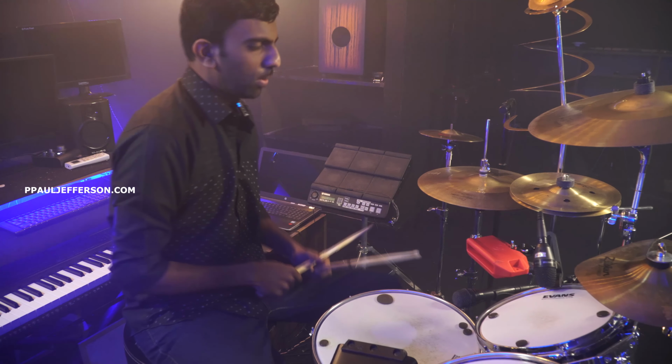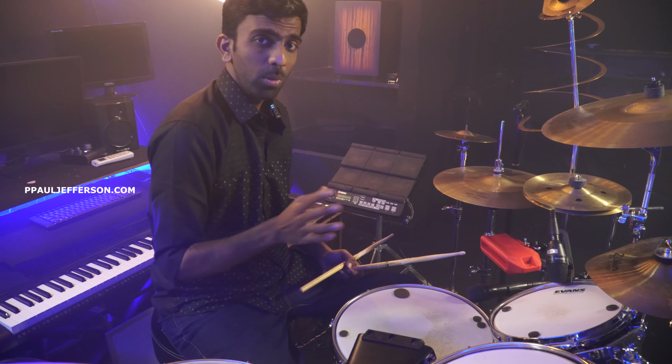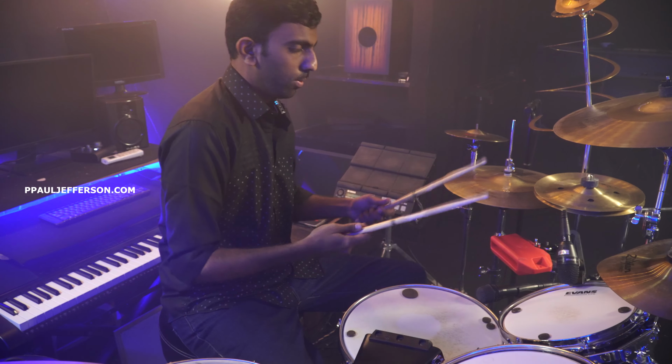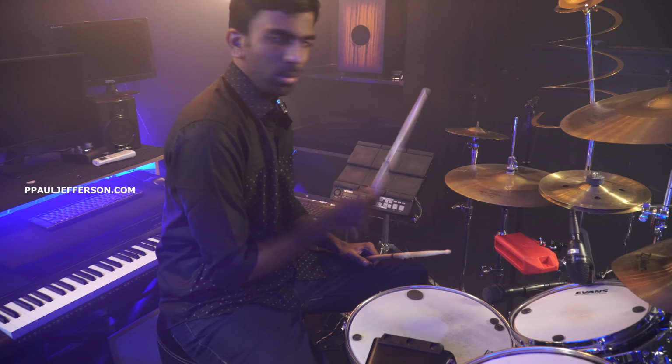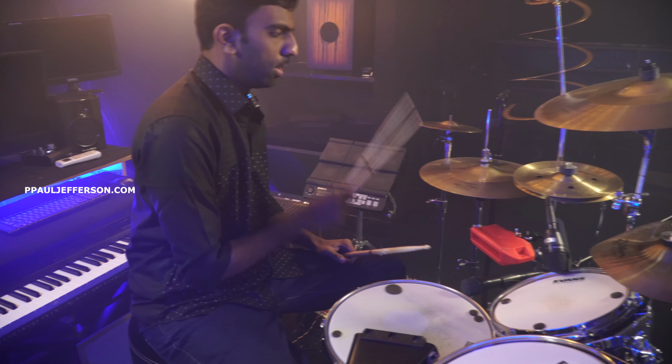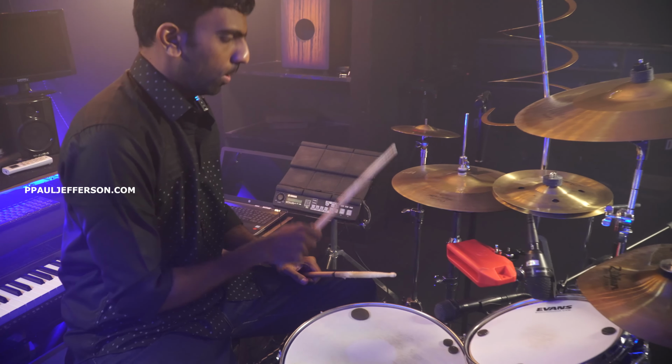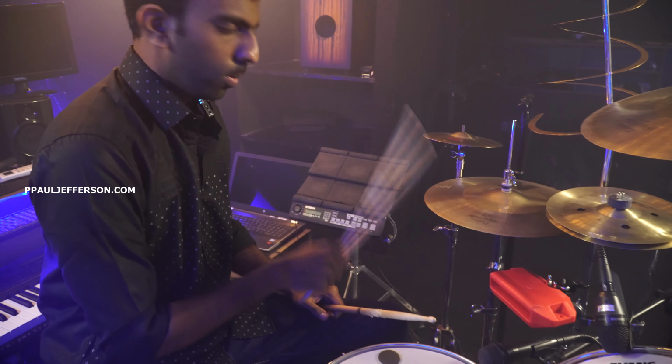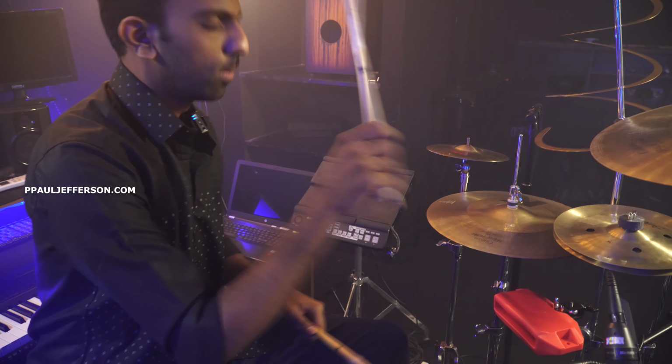So we're done with the first count and the second count. Now quickly we'll try putting it on the third and the fourth count. If you put it on the third count, that becomes 1, 2, 3 and 4.